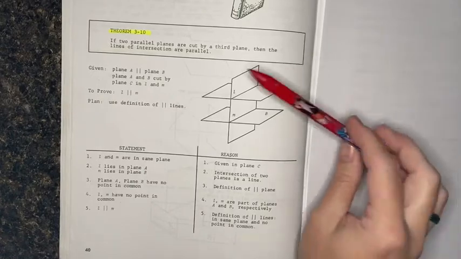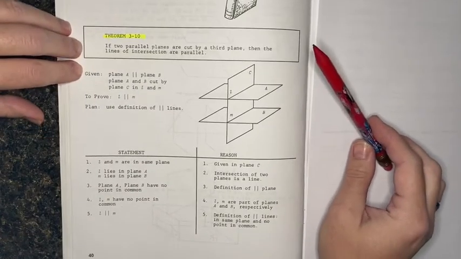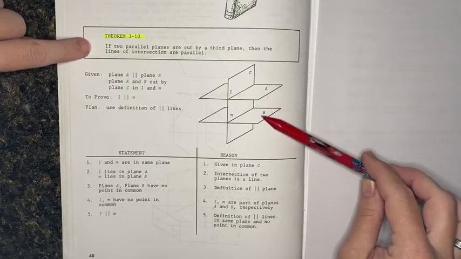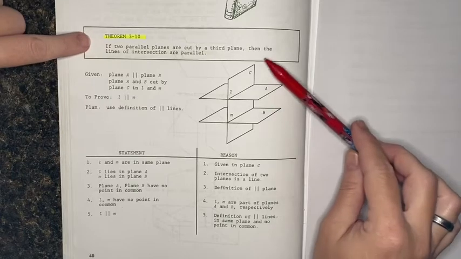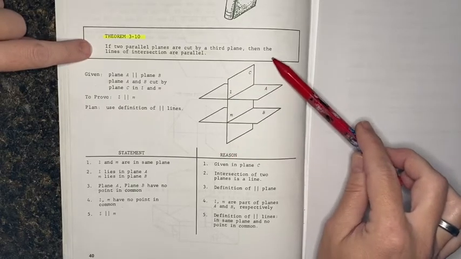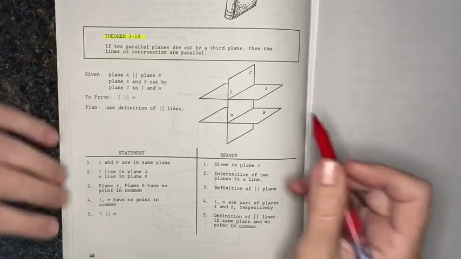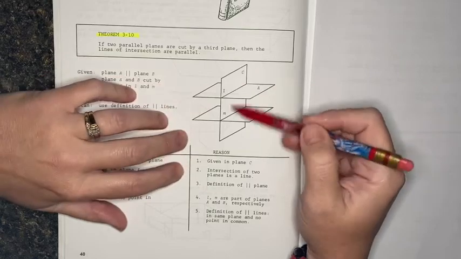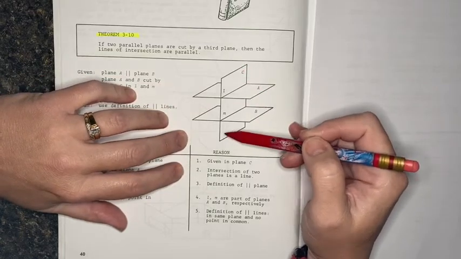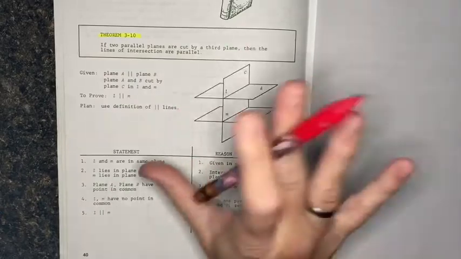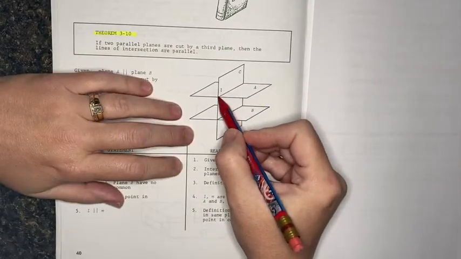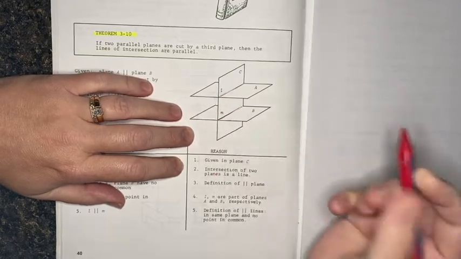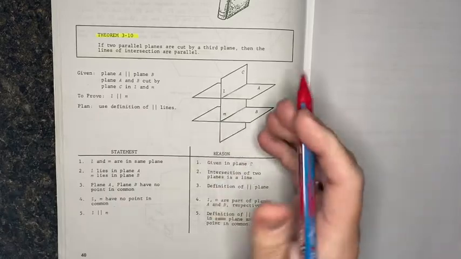On page 40, we get our next theorem, and that's theorem 310. 310 tells us if two parallel planes, here we have two parallel planes, A and B, are cut by a third plane, the lines of intersection are parallel. So they're basically saying if plane A and B are parallel and plane C comes along and cuts across them, I don't want to say in half because that's not true, this line here, line L, and line M are parallel. All right, that's what the theorem is telling us.